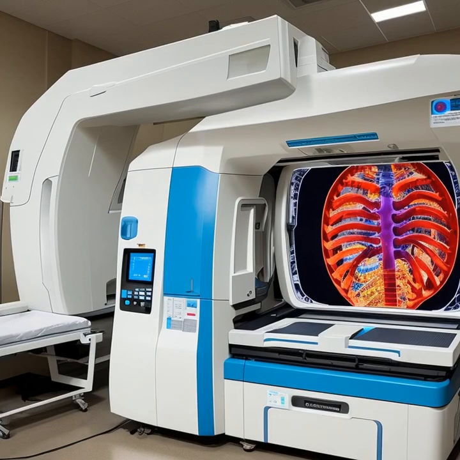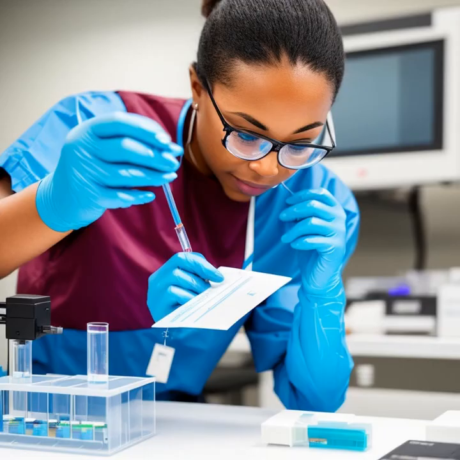4. Sputum culture. A sample of your mucus or phlegm may be taken and sent to a laboratory for further analysis. This test can help identify the specific type of bacteria, virus, or fungus causing the pneumonia and guide the doctor in choosing the most effective treatment.